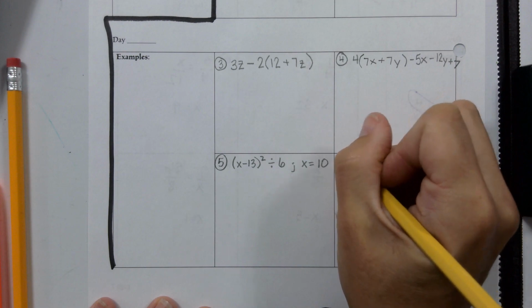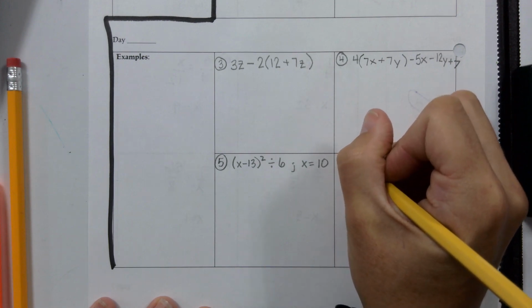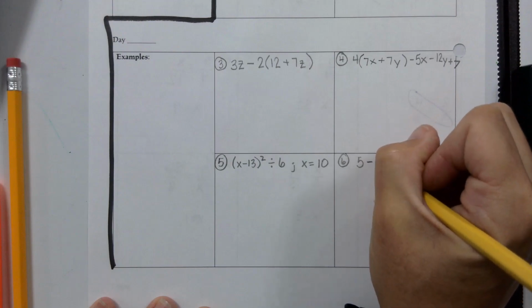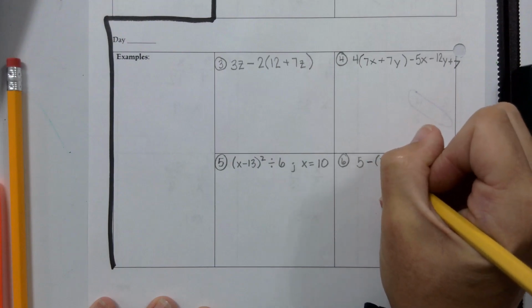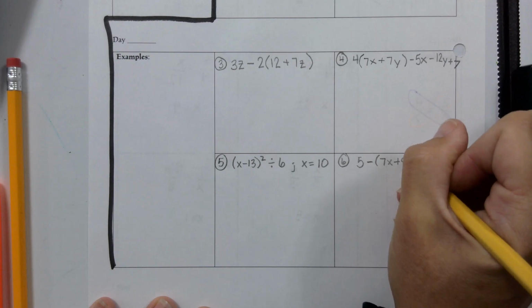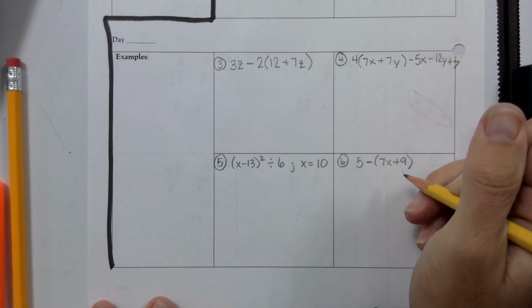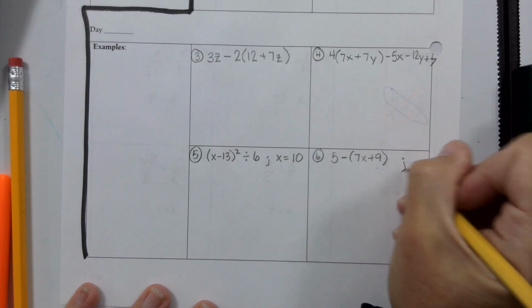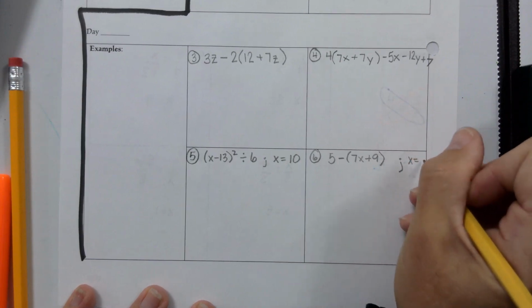Number 6 is 5 minus 7x plus 9. And you're evaluating that for when x equals negative 4.